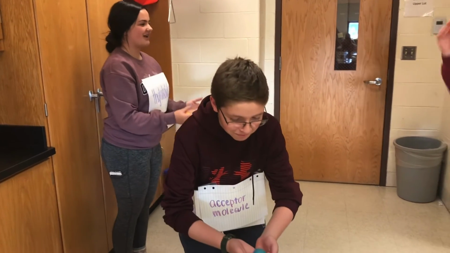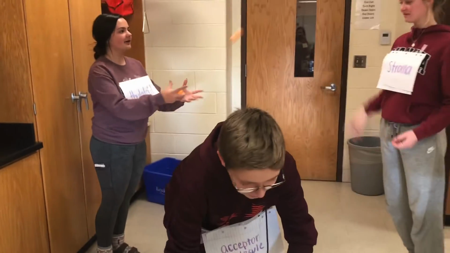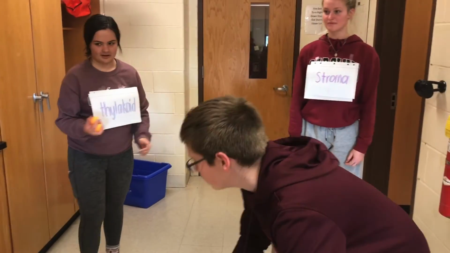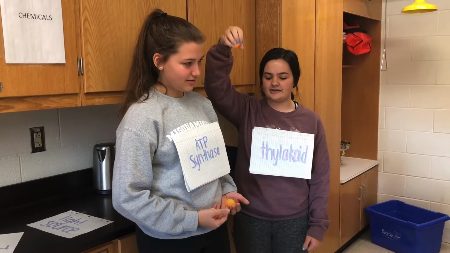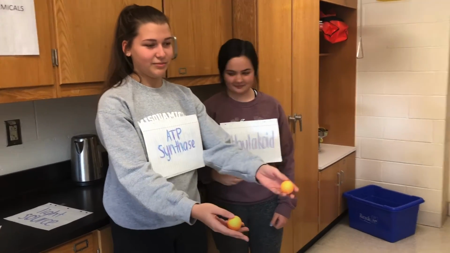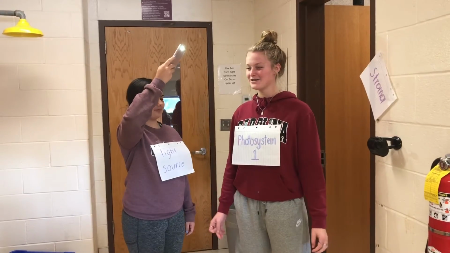The H ions are passed from the stroma to the thylakoid through the gradient. So now that the H ions are in the thylakoid, they go to ATP synthesis. They drop down into ATP synthase to make ATP. So then ATP is produced. Back to the electron transport chain.